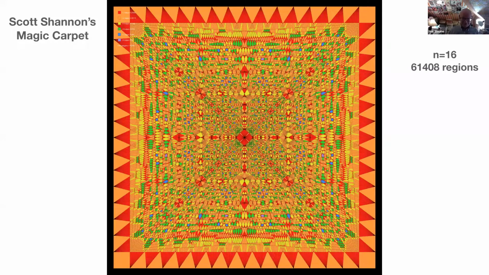You can see the cells are color coded. So green is a hexagonal cell. The triangles are all red, and the quadrilaterals are this tan color, light brown. So that's the best picture of the year.